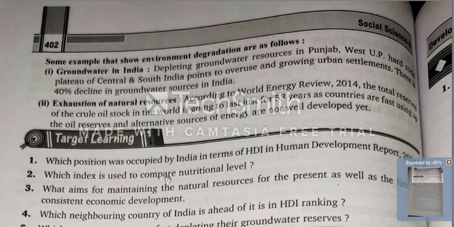Some examples that show environmental degradation are as follows. Groundwater in India: depleting groundwater resources in Punjab, West UP, and the hard rock plateaus of central and south India point to overuse and growing urban settlements, leading to a 40% decline in groundwater sources in India. You can see that urban settlement and overuse of water create so much problem in India. Here, you can see the decline of water is 40% in India. Clear?